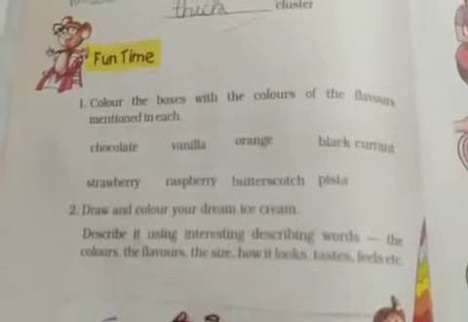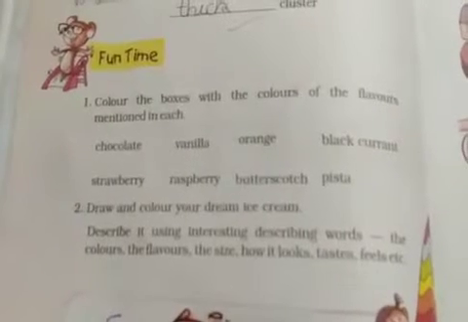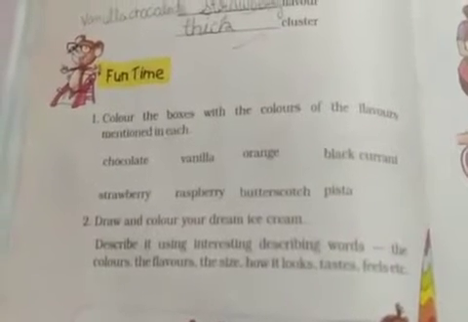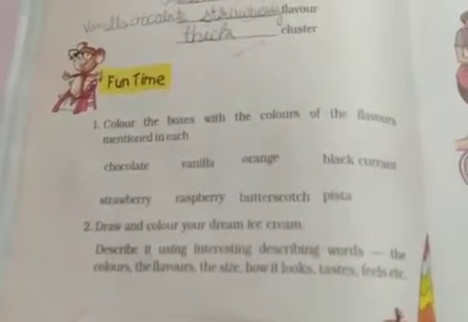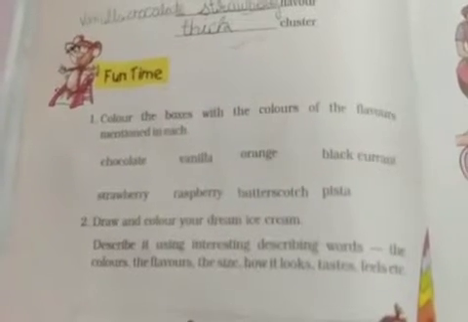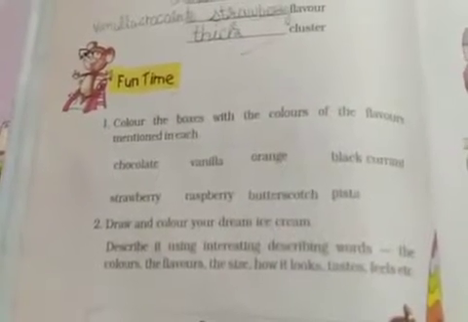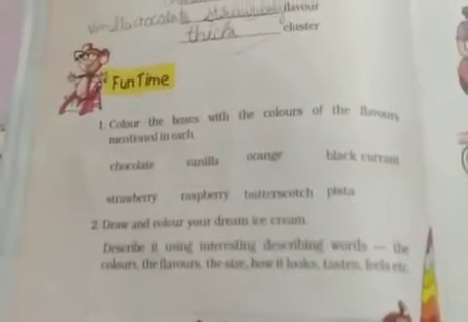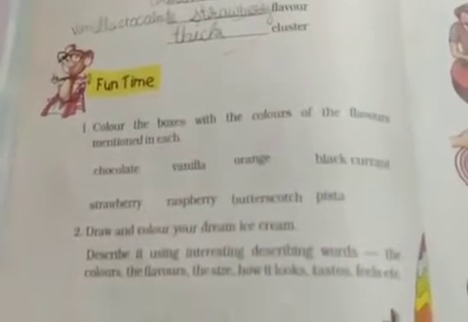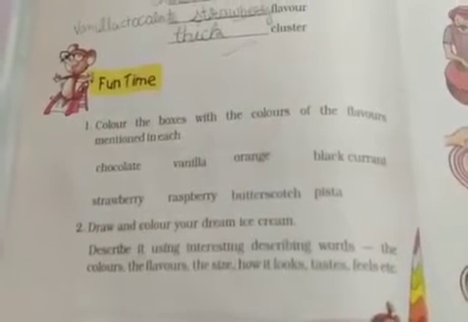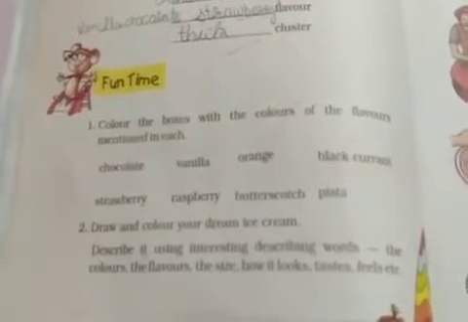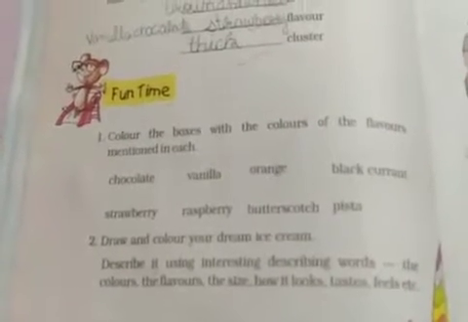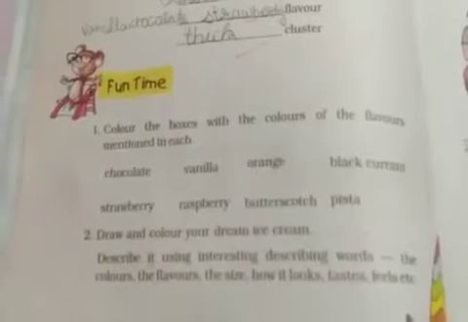Color the boxes with the colors of the flavors mentioned in each. Alright. There are boxes around the words. You have to color them according to the names. Chocolate. Which color is chocolate? Yes, brown. You have to fill this box with brown color. Then vanilla, that is white color, I guess? Yes, very good. White. So you need not fill it. If there is a white crayon, then you can do it. It's up to you, right? And the rest is up to you.